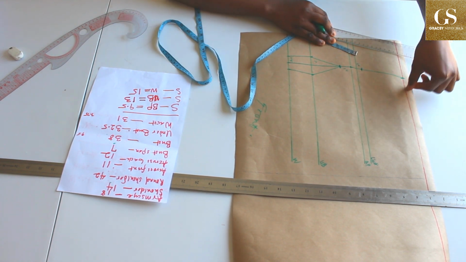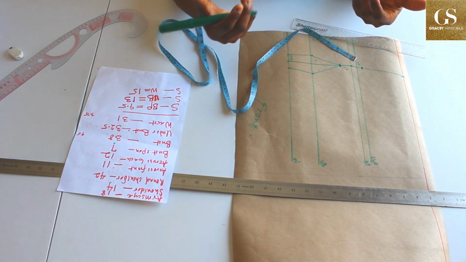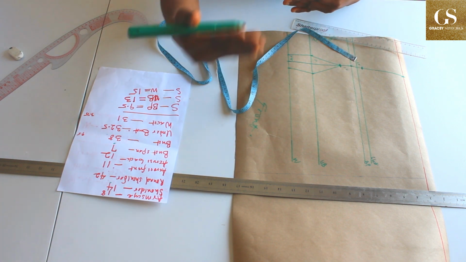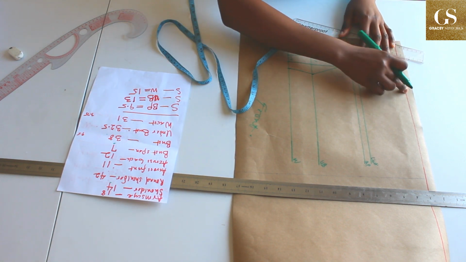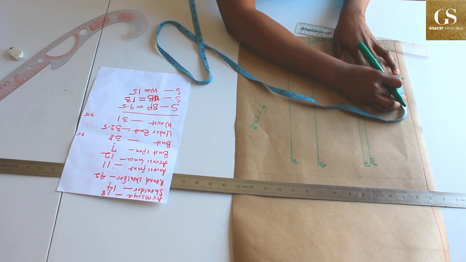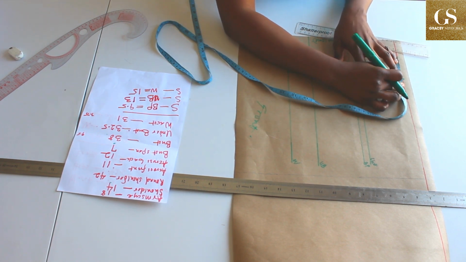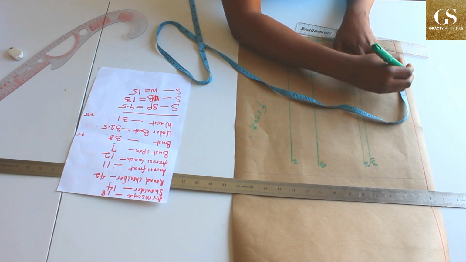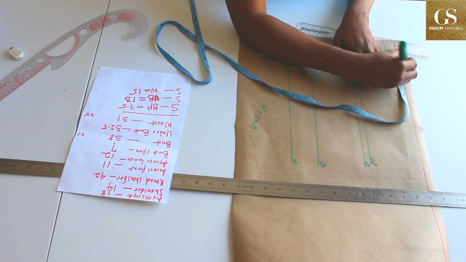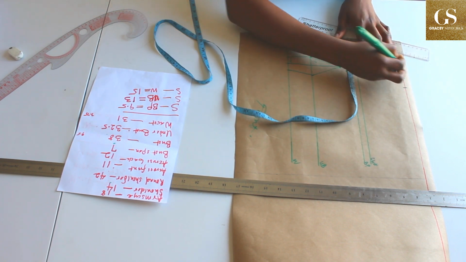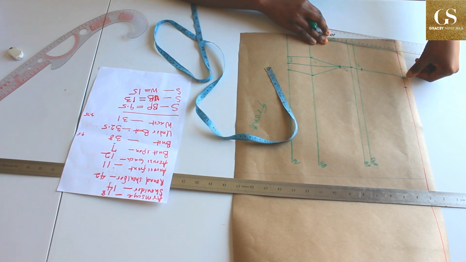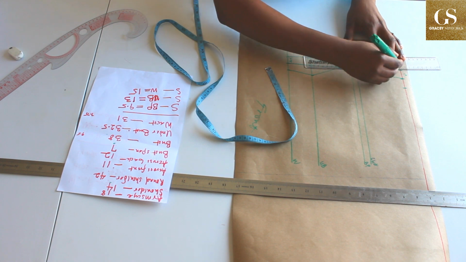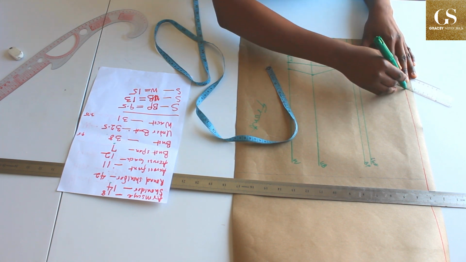So at both sides of the line I marked up there, I'm going to mark 1 inch on both sides. The reason for doing this is to do an upper bust tightening, okay, because we don't want the clothes to be gaping after wearing it. So we have to mark 1 inch on both sides, and then you connect it to the 1 inch mark that we made earlier, just like this. After doing this, the next thing we are going to do is to mark our horizontal measurements.